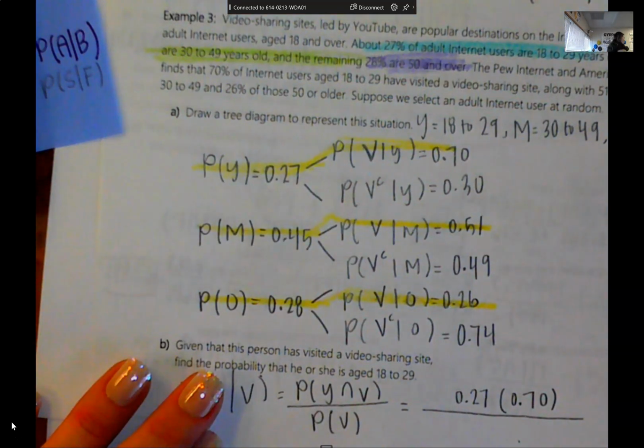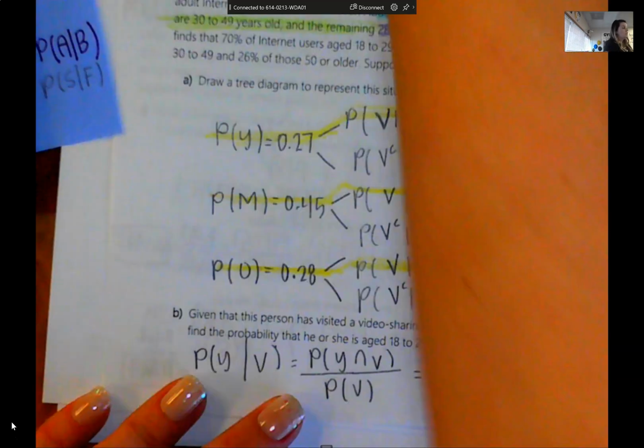So you have to pull all of those intersections. And I'm going to write that underneath. I just wanted to show you first. If I want to know P of V, these are the numbers that I have to pull. I have to pull all of the situations with a V.